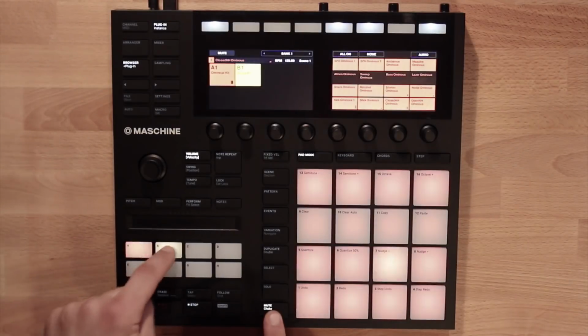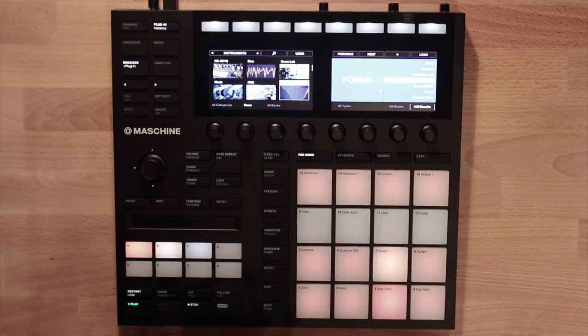In this video, we're going to be looking at some melodic creation using the Maschine Mk3. In particular, we're going to use the Chords mode as well as the Notes mode to generate some melodic content on this loop.